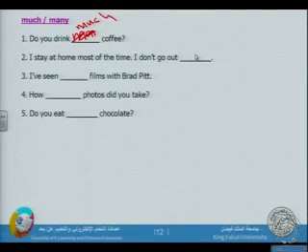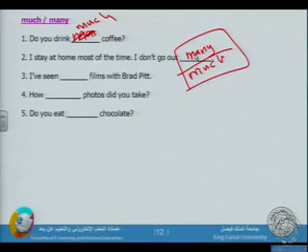Number 2, I stay at home most of the time. I don't go out many or much. واحدة منها. Which one? I stay at home most of the time. I don't go out. So I will leave the answer for you. Try to figure out, is the time countable or uncountable? Go and search about it. Okay, this is kind of a task.